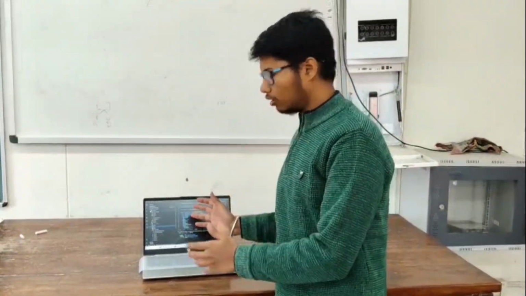We have designed a wirelessly enabled medical dispensing system. Let's show how it's done. So this is the whole structure of our code.